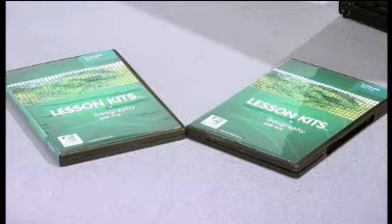OK, John, let's talk about the first resource that you've recommended for us today, and it's from Birchfield Interactive, and it's lesson kits about fragile environments and global warming. Tell us about this resource.